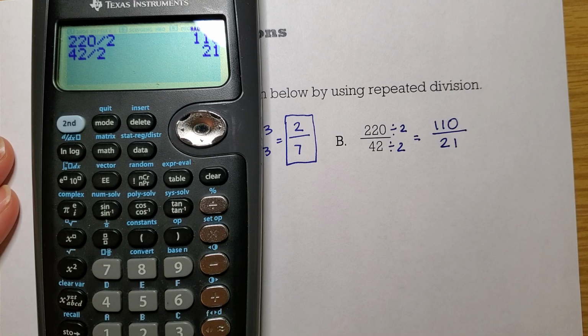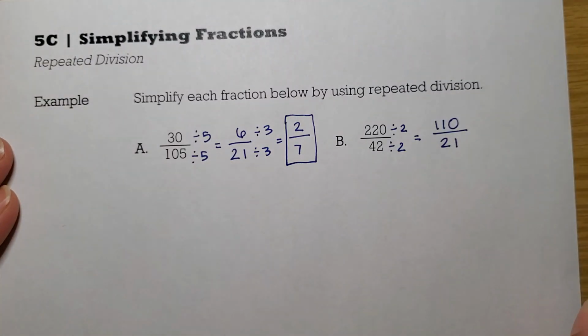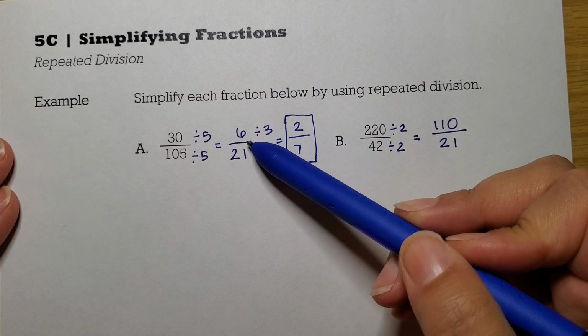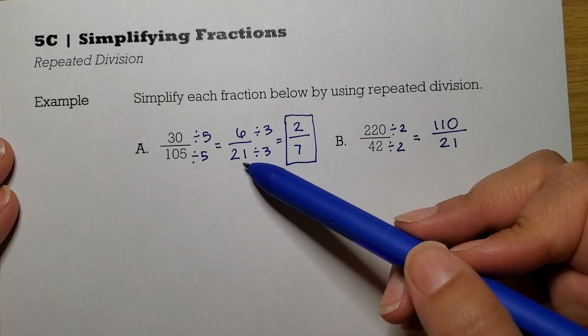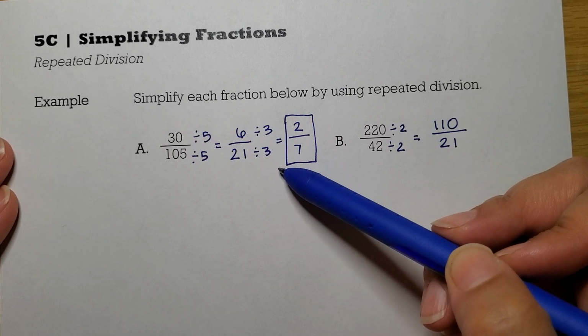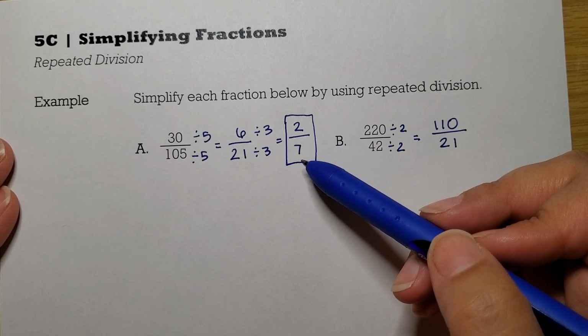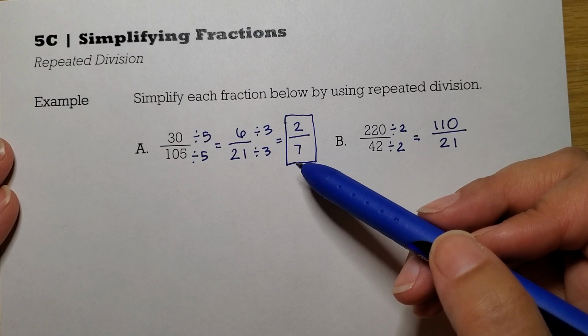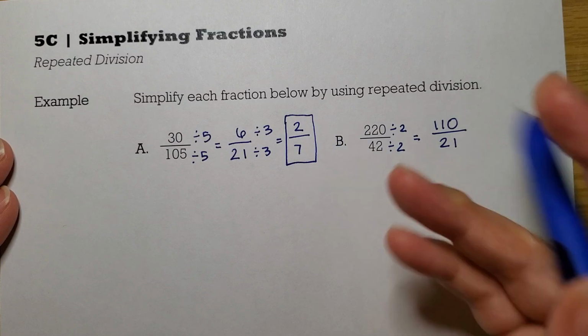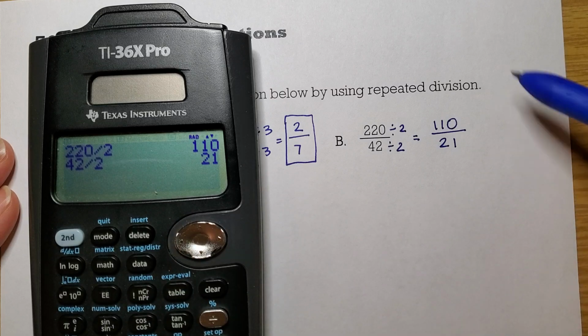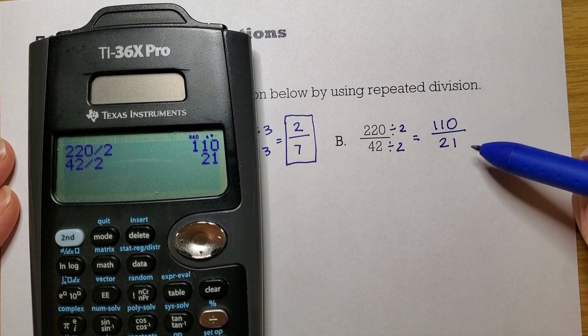Okay, now this is where I hit a disadvantage to this technique: it's not always clear when you're done. In the previous example, part A, I recognized both 6 and 21 had a common factor of 3, so I knew I wasn't done. And 2 and 7 are pretty small, so I could easily think about them and know I was done. With 110 over 21, I don't know if I'm done or not.